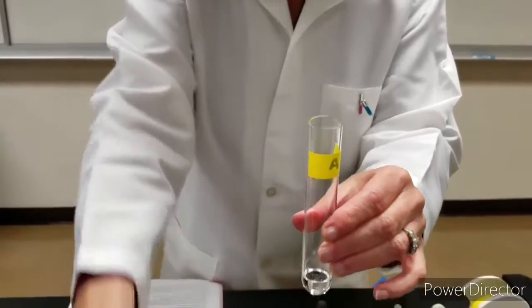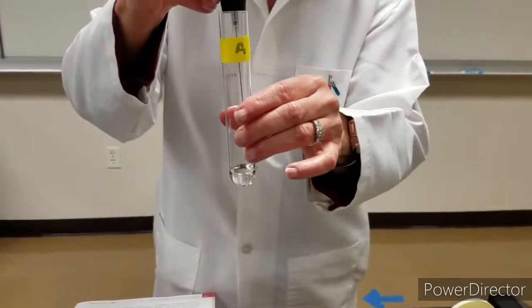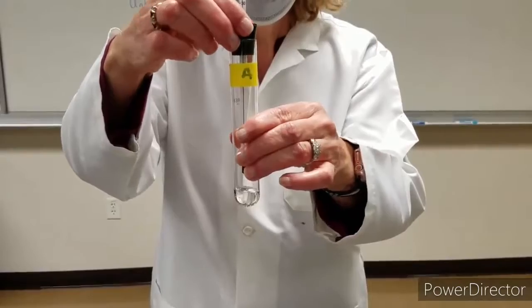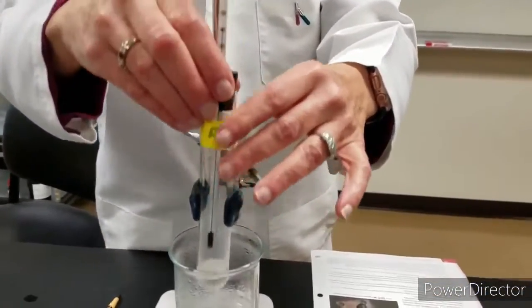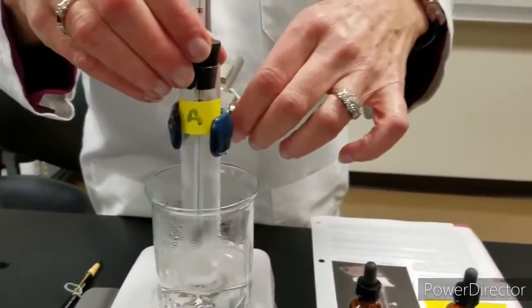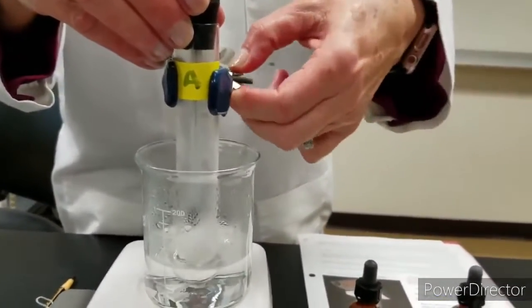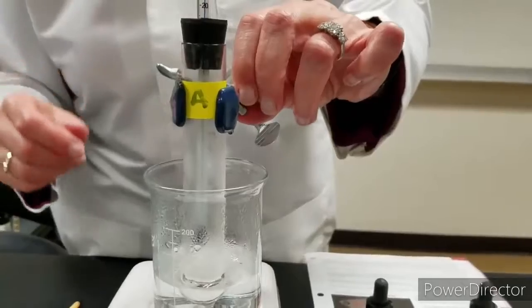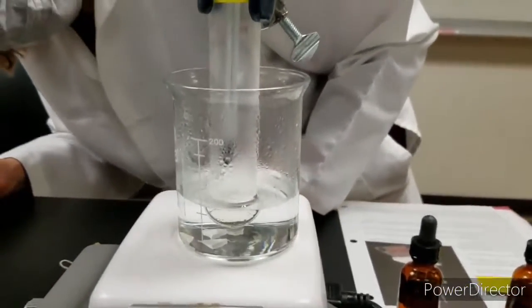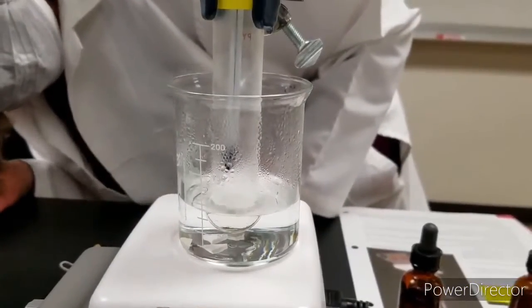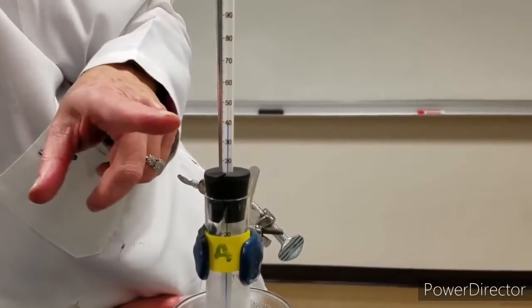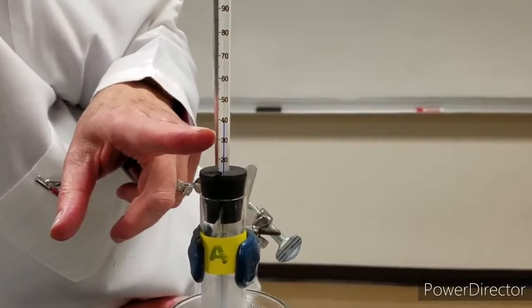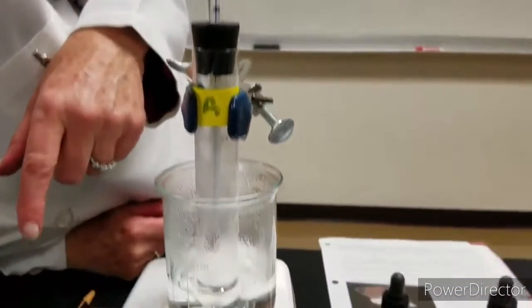There, I'm going to put in my thermometer and put it into the water boiling bath and wait for the liquid to boil inside the test tube as I begin to see it. And the temperature is increasing. Right now it's around 40, and we're going to wait until it heats up.